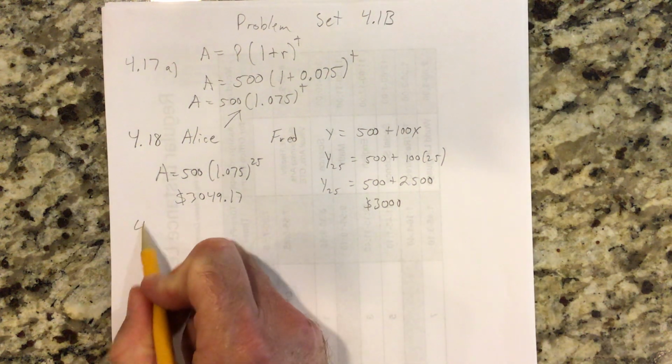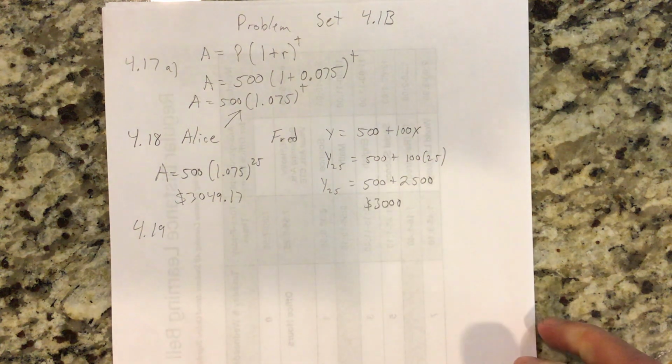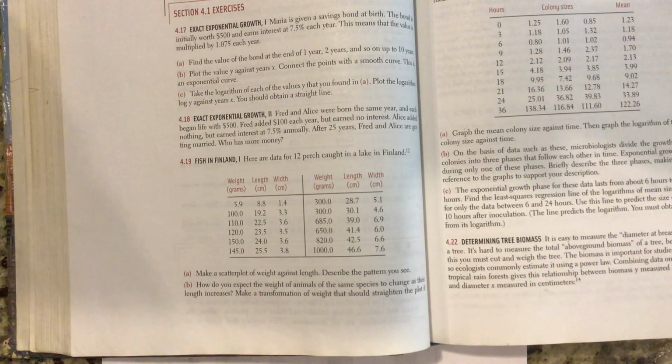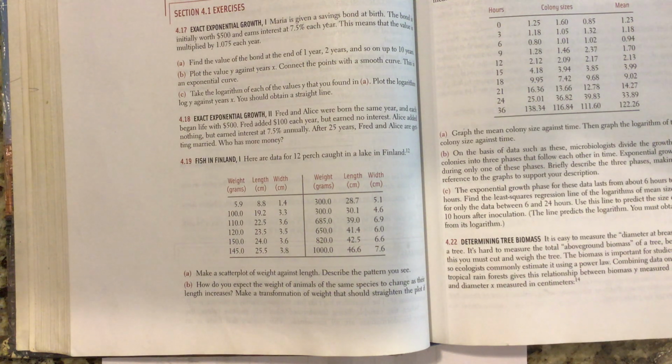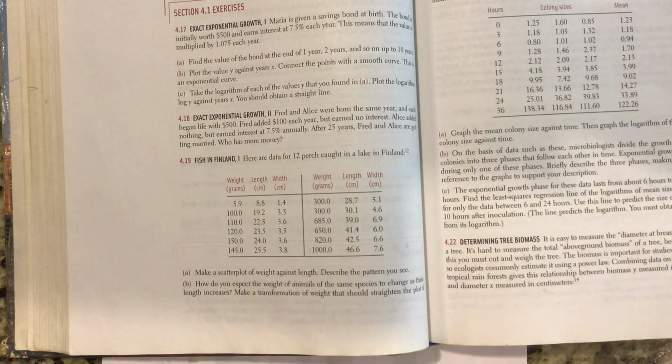Question 19. Fish in Finland. Everyone's favorite thing to do, go fishing in Finland. All right, we're gonna make a scatter plot. So let's put the data in the calculator.